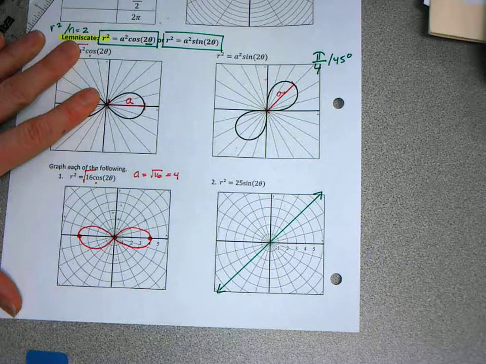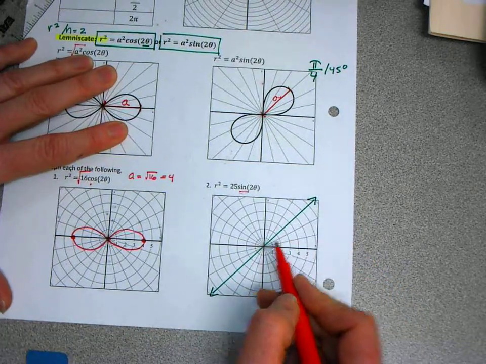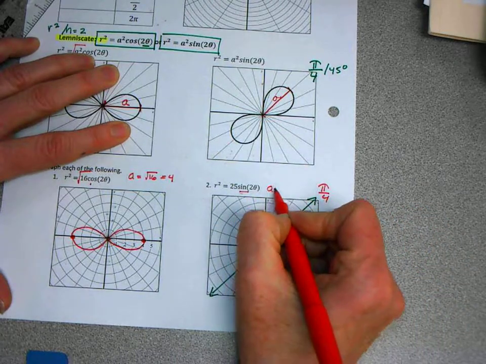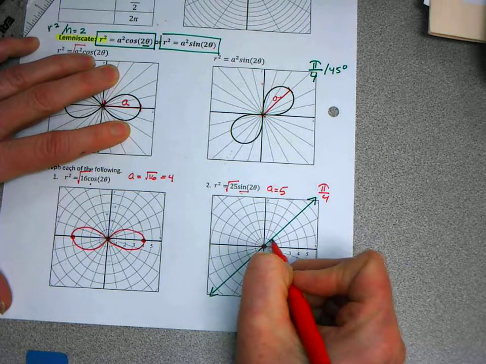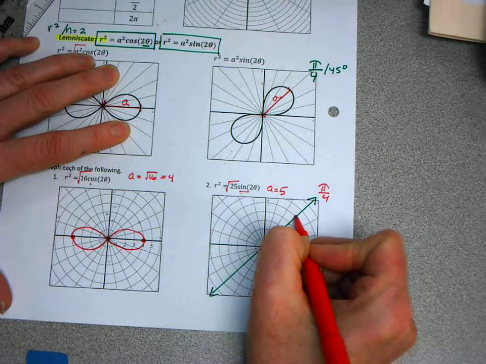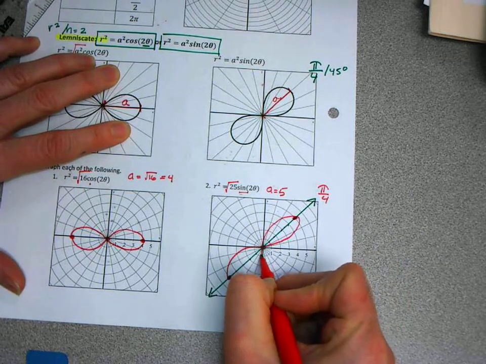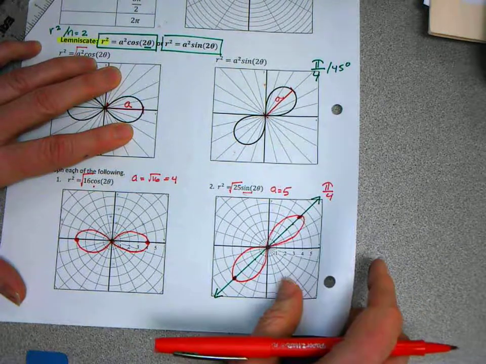Thank you. Okay. So for the sine graph, that's why I drew this line, the radial pi over 4. Now I'm going to the a value. A equals the square root, a equals 5. So I plot and then I come out 5. 1, 2, 3, 4, 5. 1, 2, 3. Okay, and I have the same shape. There we go. And those are your two options. Lemniscates. Next class.